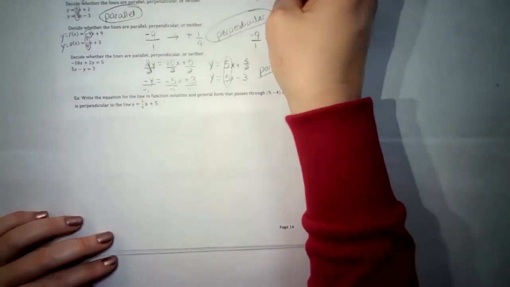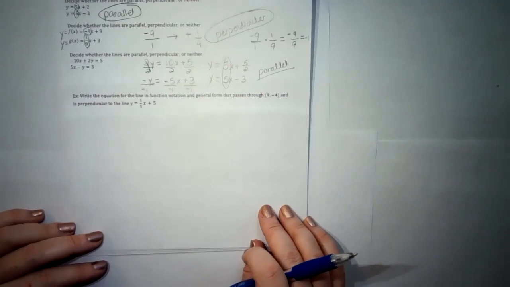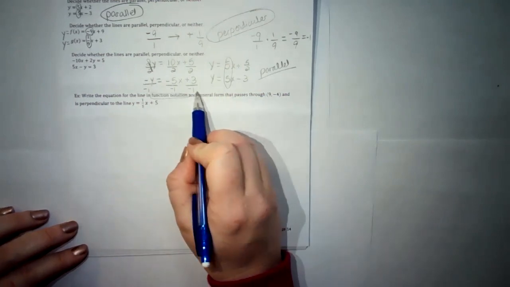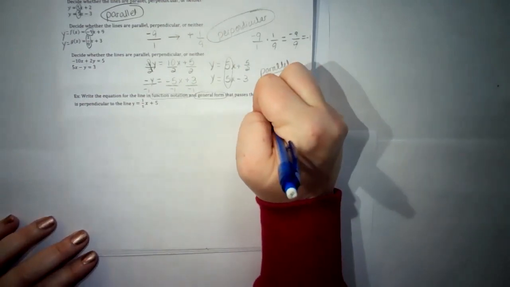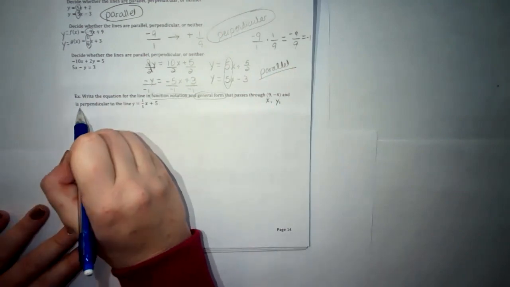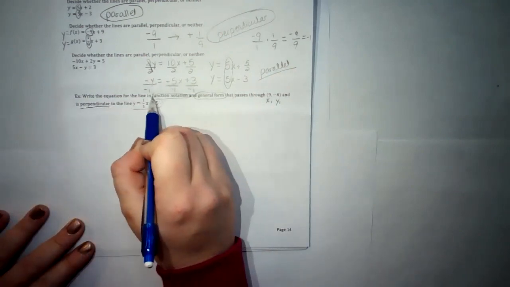Okay. All right, last problem on this page. So write the equation for the line. We're still dealing with function notation, okay, in general form. Okay, we haven't had to do a general. That passes through this point, x1, y1, and is perpendicular, what in the world, to this guy. Oh my gosh. Okay, we got all kinds of stuff to do here.